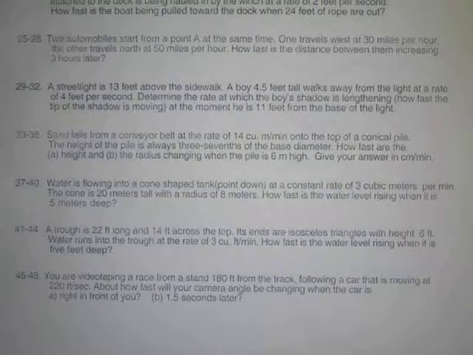So here's our good old trough problem. This is another classic problem. It's pretty neat the way it works out.